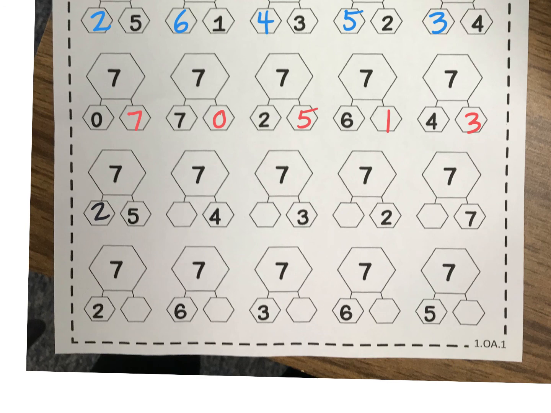So I want you to do the last 2 rows by yourself. All the answers you need are already on your paper. So try the last 2 rows by yourself.